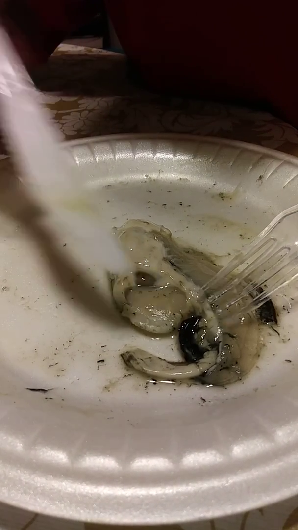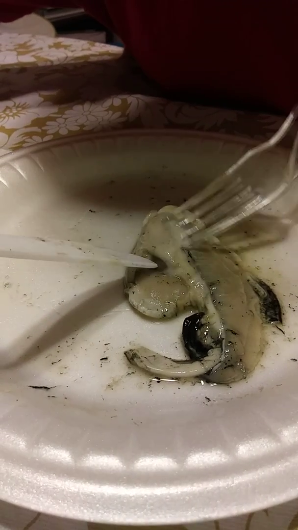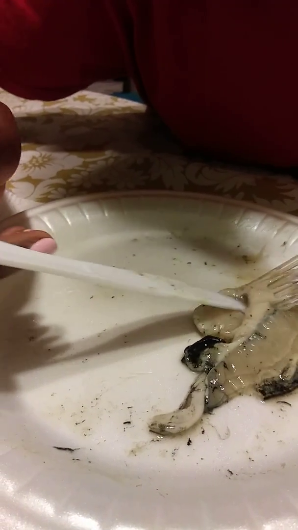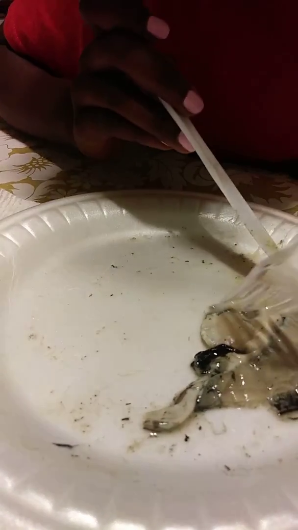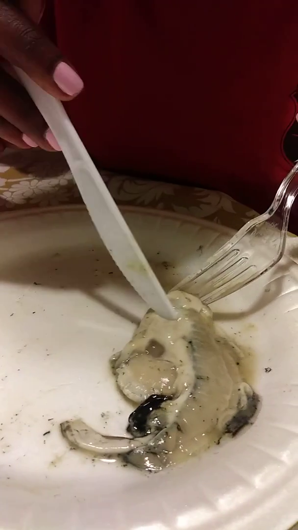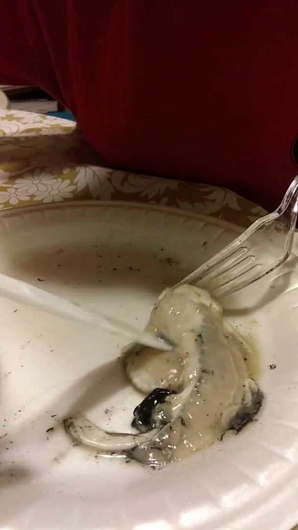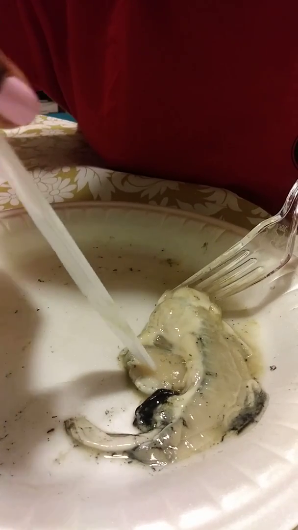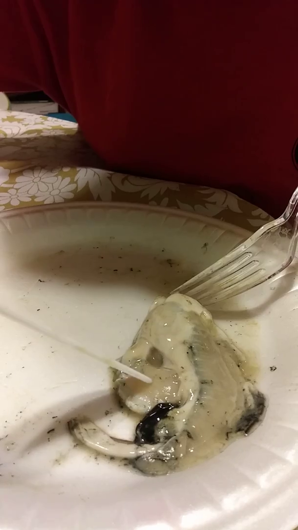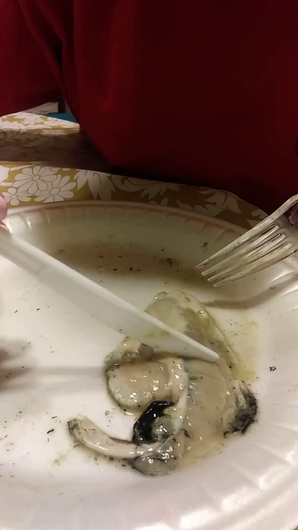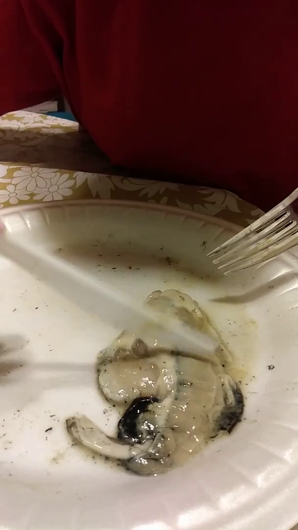This is the heart. And if we cut through here, we can see that it's not beating because this oyster is not living. So that's his heart. This is his heart right here. This is how the blood flows through his heart. And it's a little rougher than the rest of him. Everything else is kind of squishy, but the heart is tough.